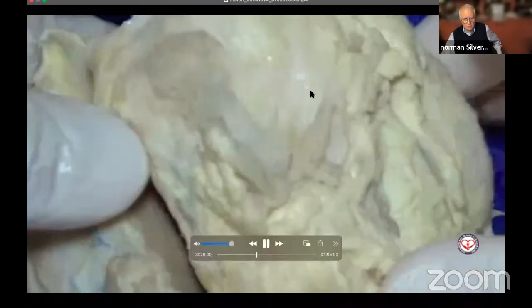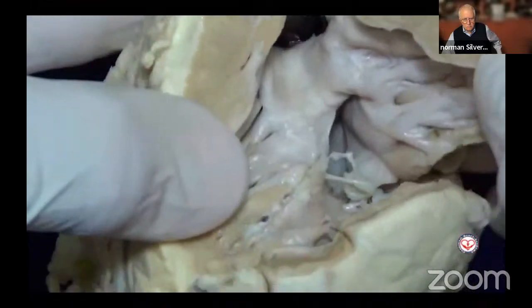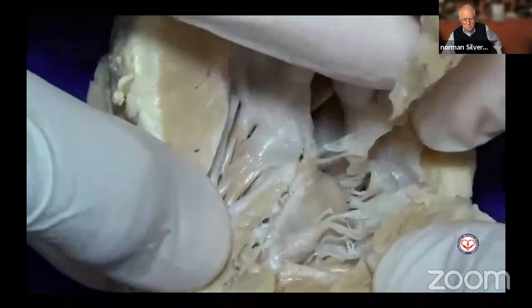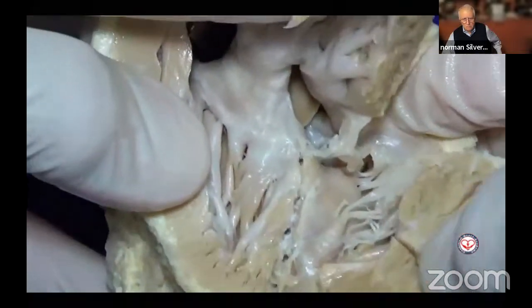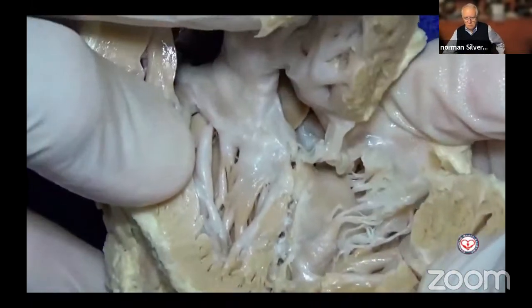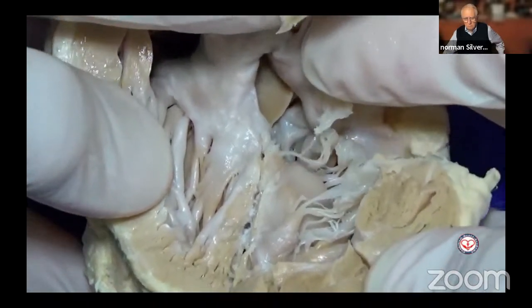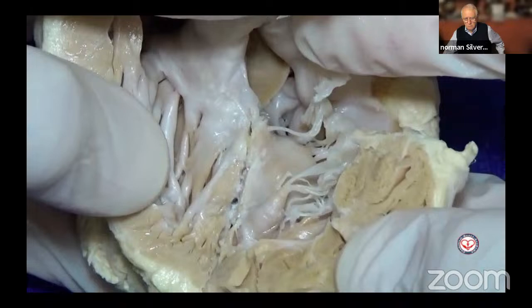So I'll just reiterate again that we should describe ventricular septal defects as seen from the left-sided morphologically right ventricle, just as we describe them in the normal right ventricle from the right ventricular side.